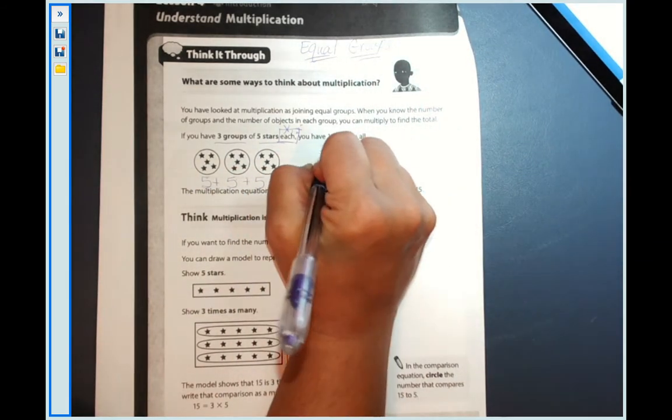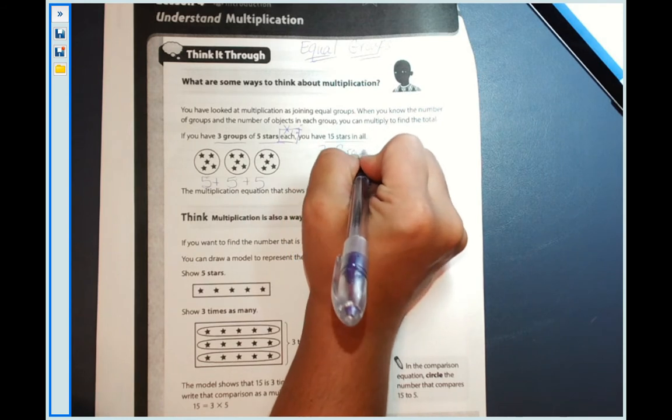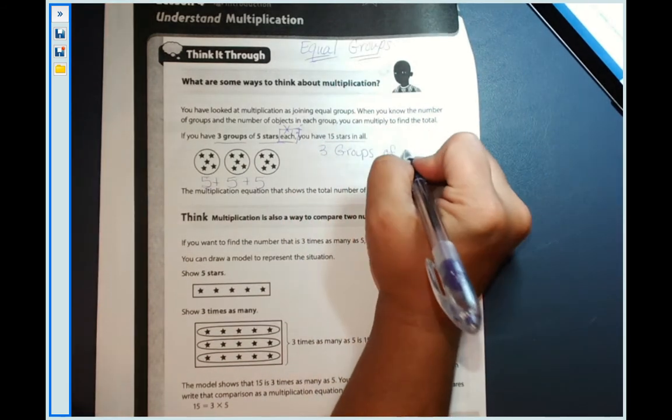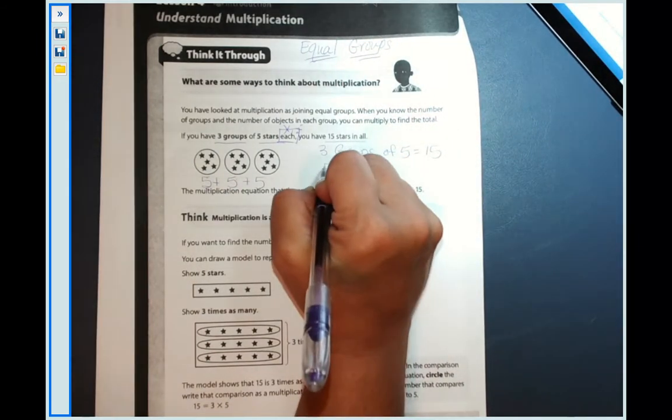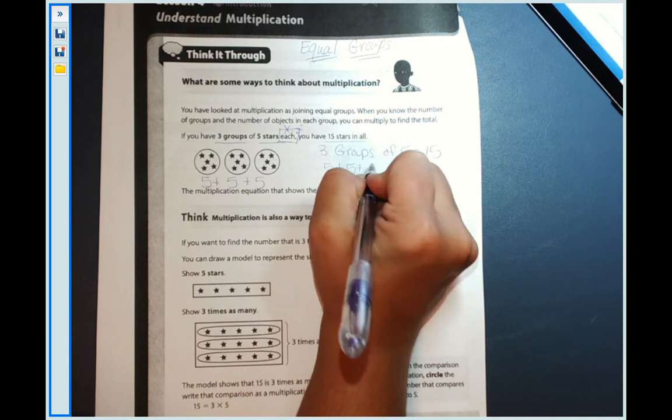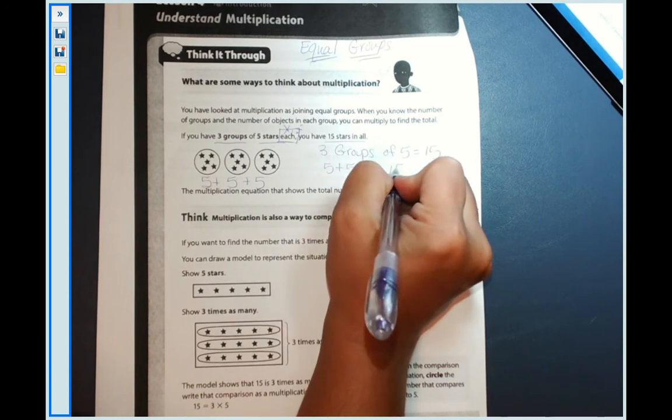Or I know I could say 3 groups of 5 equals 15. I could use it as repeated addition. 5 plus 5 plus 5 equals 15.